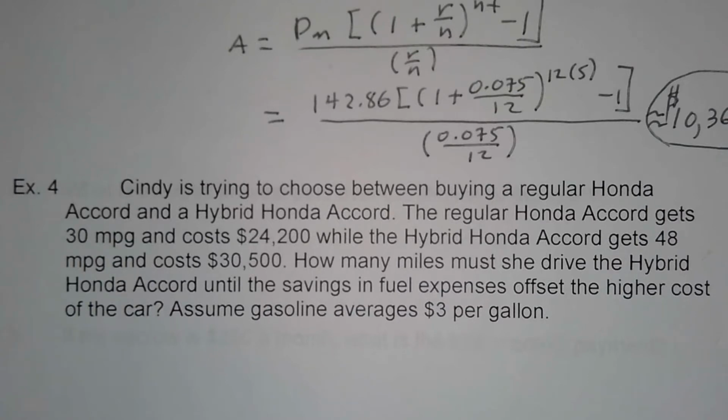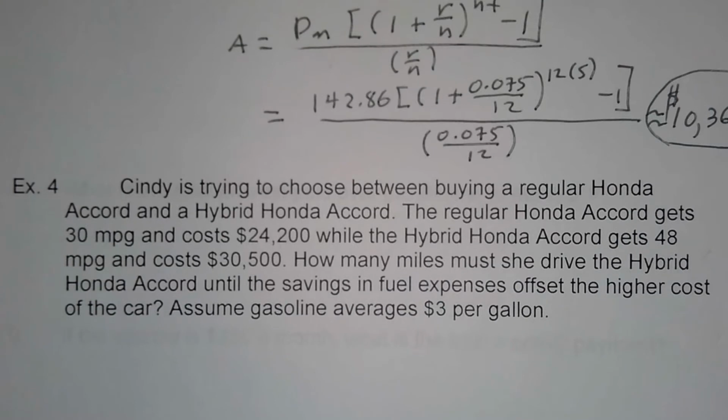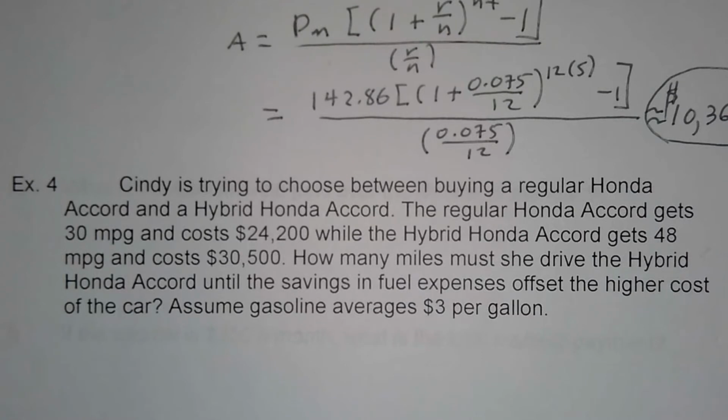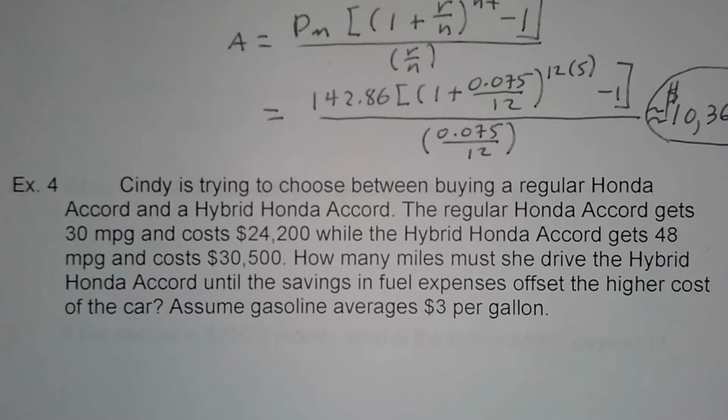The regular Honda Accord gets 30 miles per gallon and costs $24,200, while the hybrid Honda Accord gets 48 miles per gallon and costs $30,500. How many miles must she drive the hybrid Honda Accord until the savings in fuel expense offset the higher cost of the car? We're going to assume gasoline averages $3 per gallon.